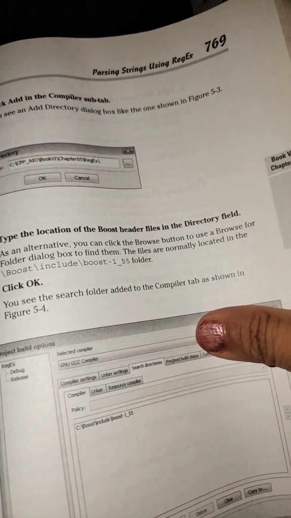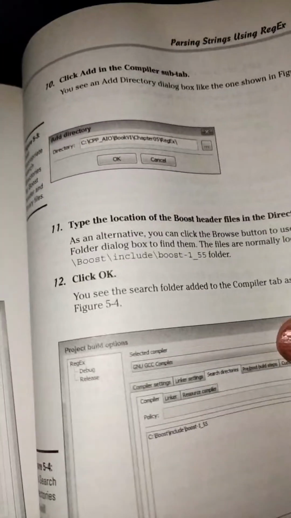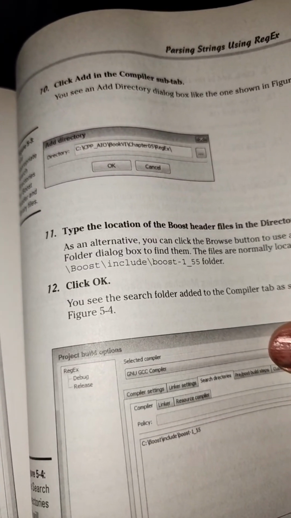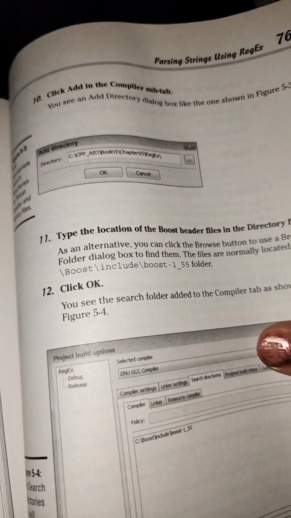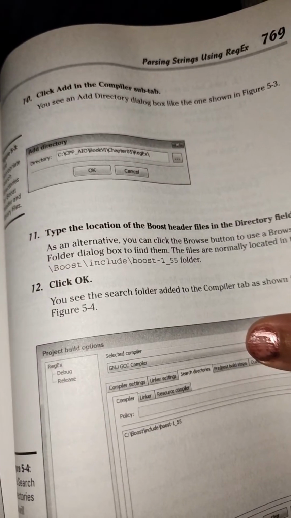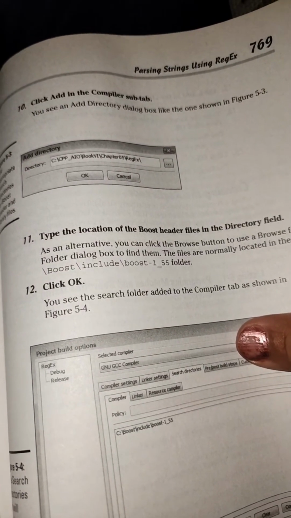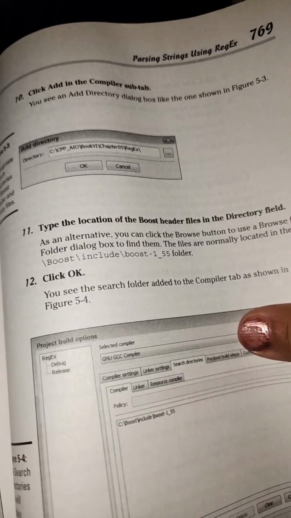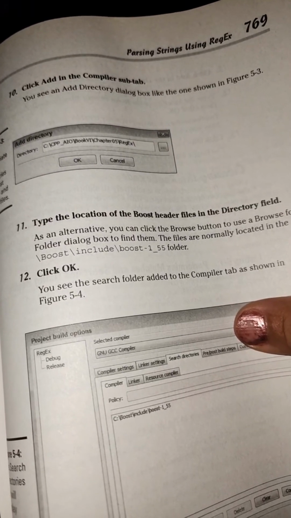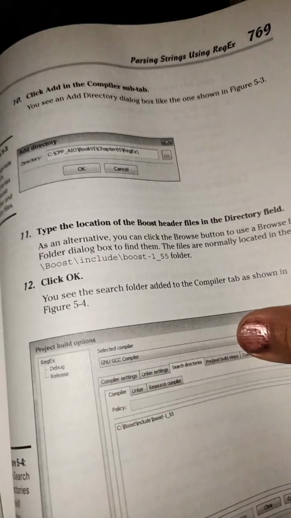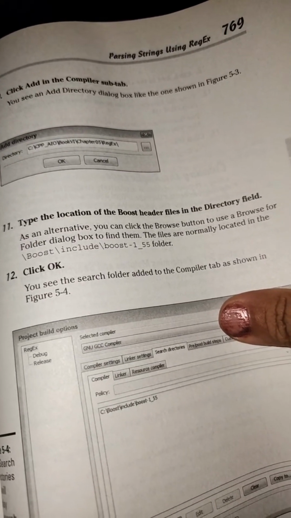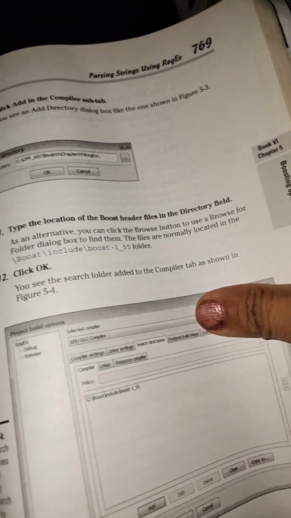The files are normally located in the /boost include /boost-1_55 folder. 12. Click OK. You see the search folder added to the compiler tab as shown in Figure 5-4.